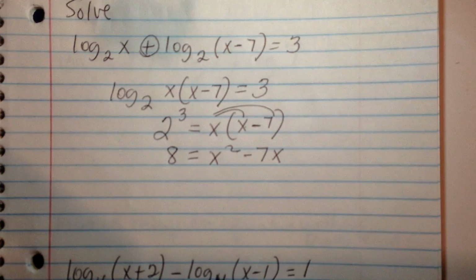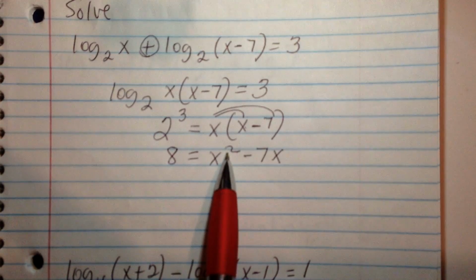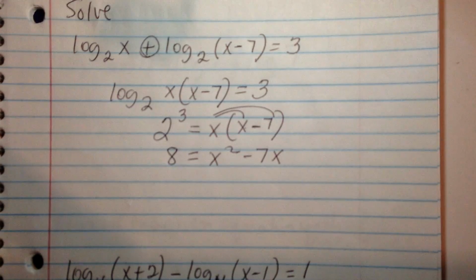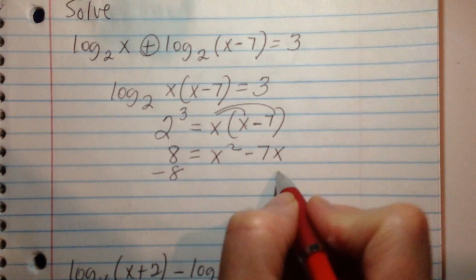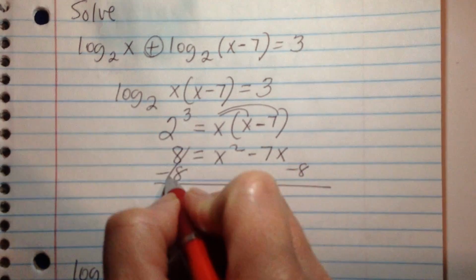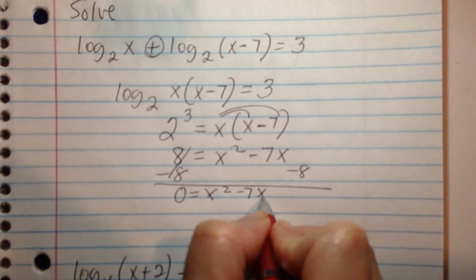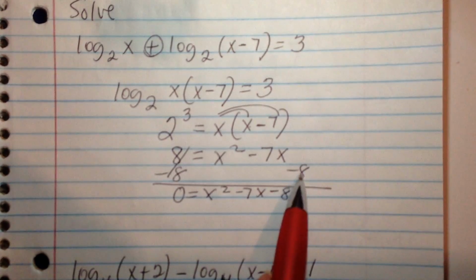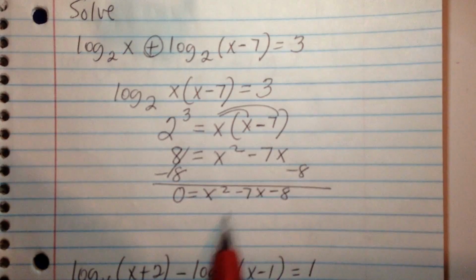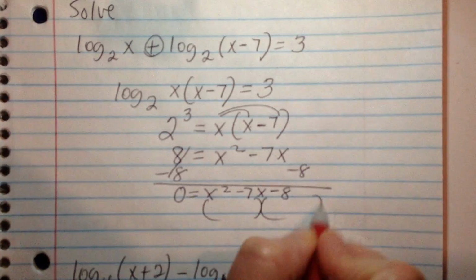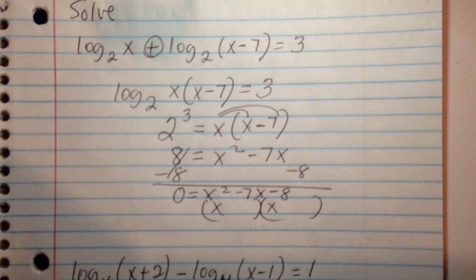Now we have a quadratic equation because we have a variable raised to the second power. We want to get everything on one side, set equal to 0, and try to factor to solve this quadratic equation. So let's subtract 8 from both sides. I get 0 equals x squared minus 7x minus 8. I can't subtract 8 from an x term, so I just have to write all three down in descending order. Now let's factor. So I have x and x.